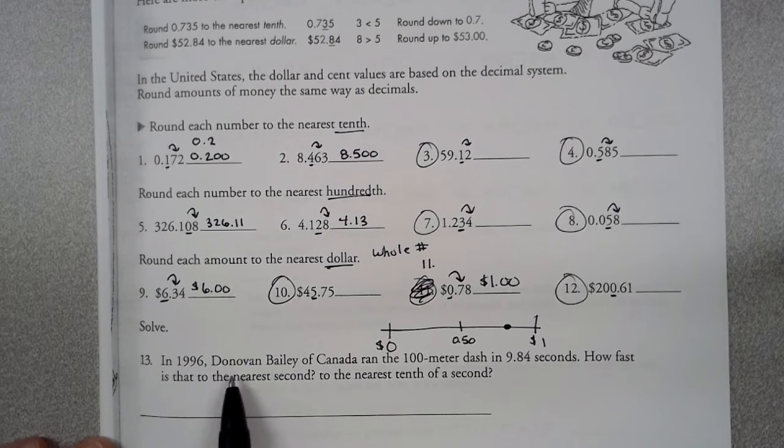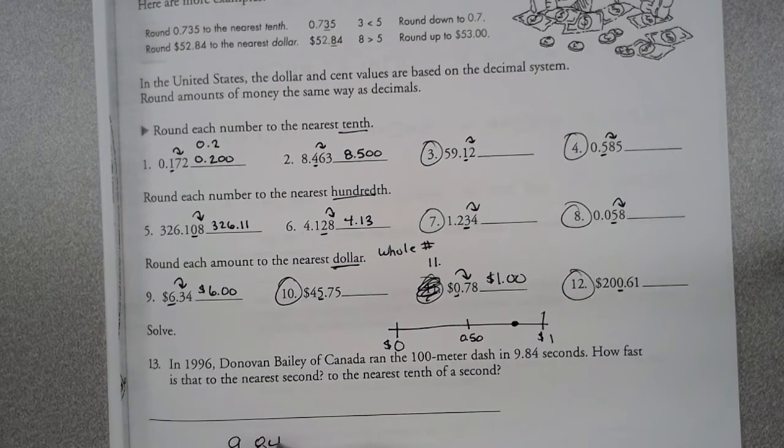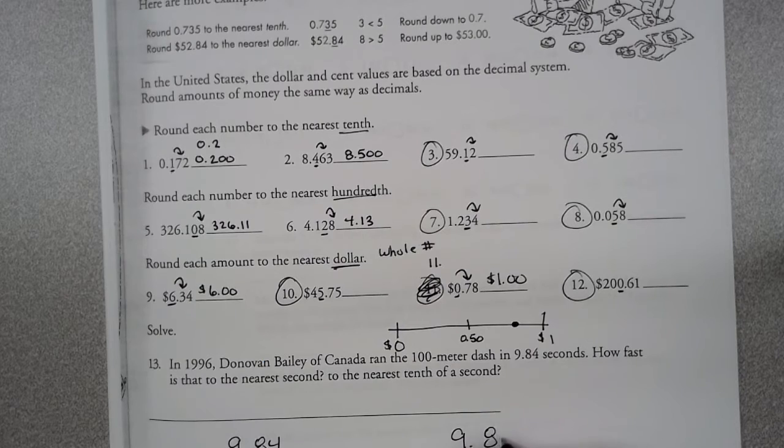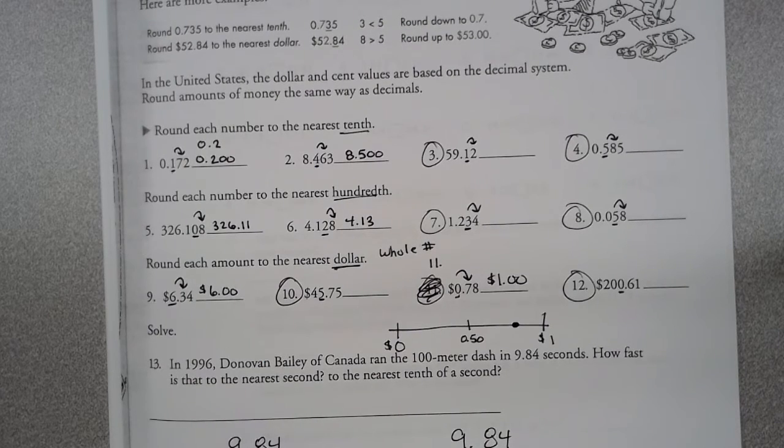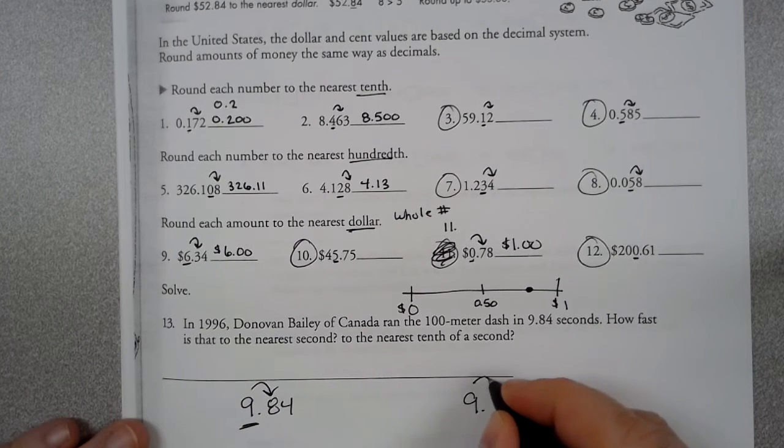Okay, then number 13, Donovan Bailey of Canada ran the 100-meter dash in 9 and 84 hundredths seconds. How fast to the nearest second? How fast to the 10th of a second? Okay, so I have 9.84. I'm going to write it twice because I'm looking for two different things. I'm looking to the nearest second, and I'm looking to the nearest 10th.